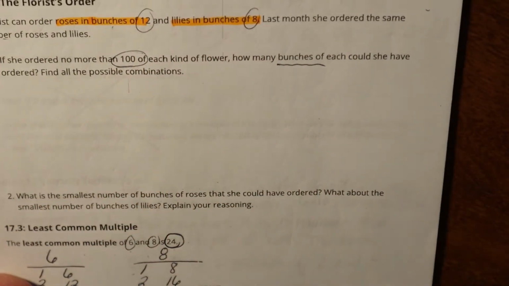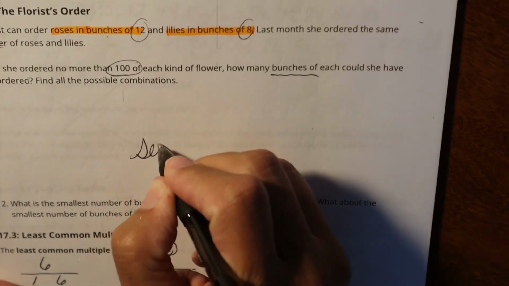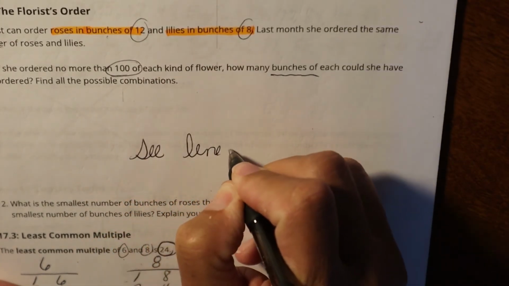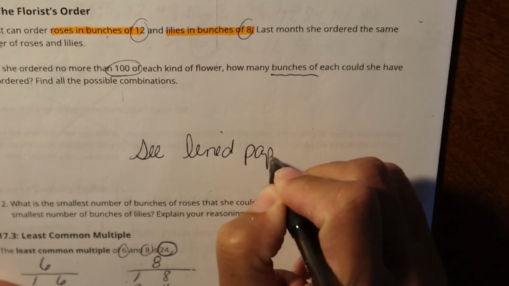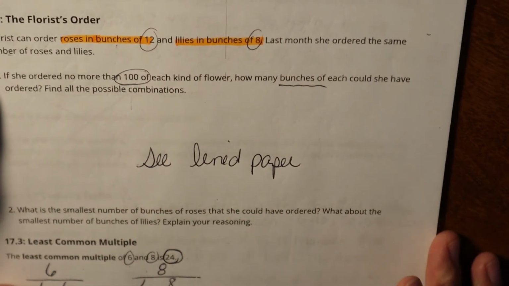So we kind of did all this. In fact, I'm just going to say see lined paper, because we did all of our work on a lined paper, right?